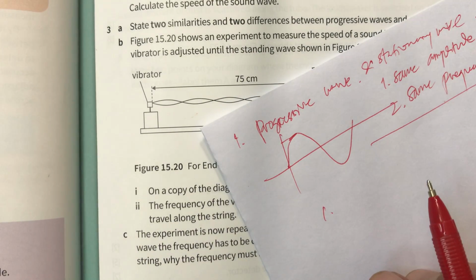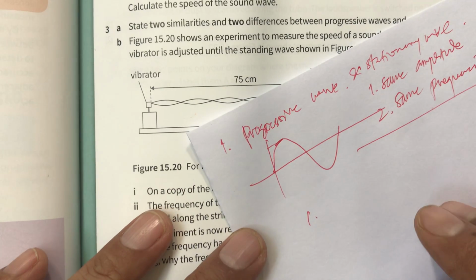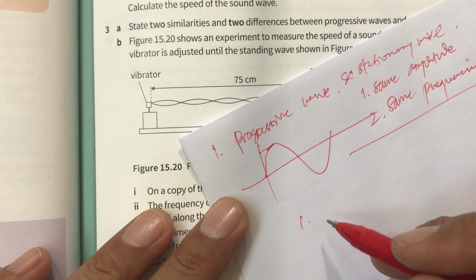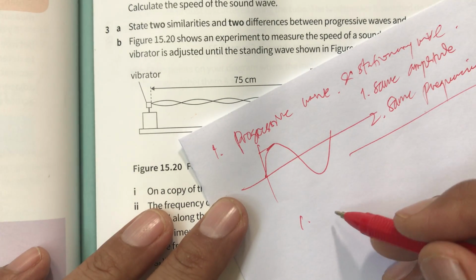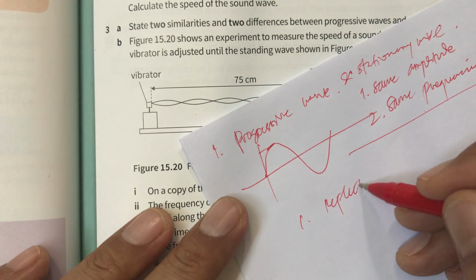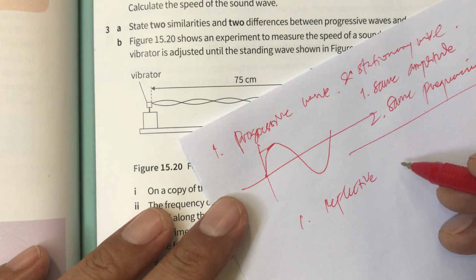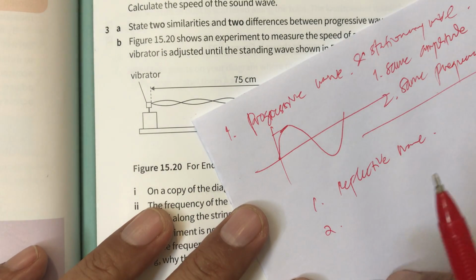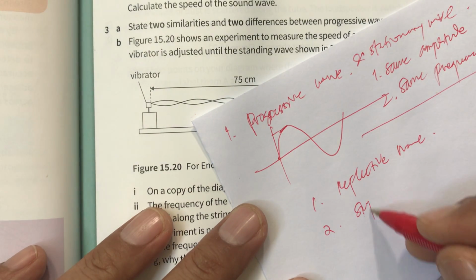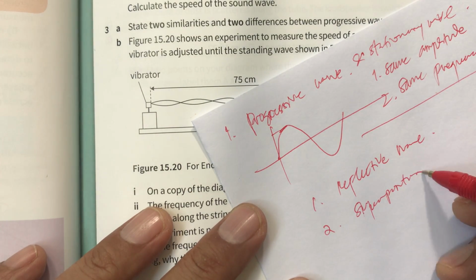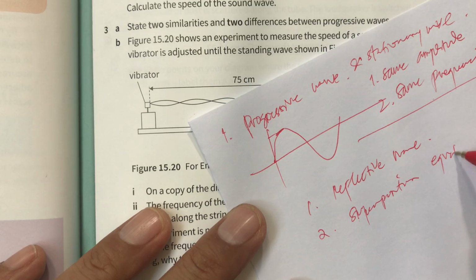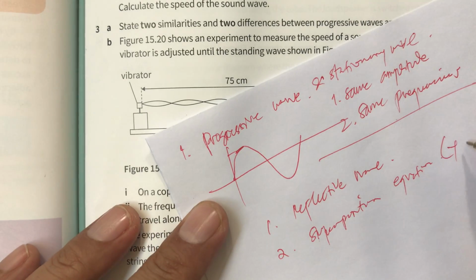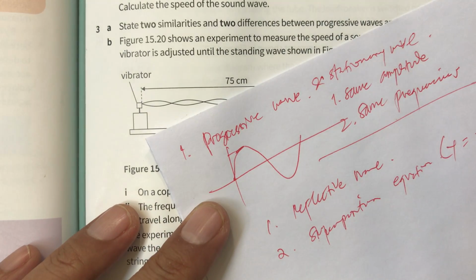For the differences: first, the stationary wave has a reflected wave, and it has a superposition equation, like y equals y1 plus y2.